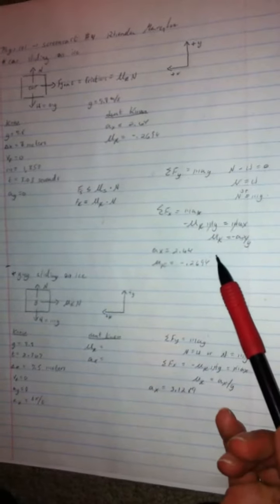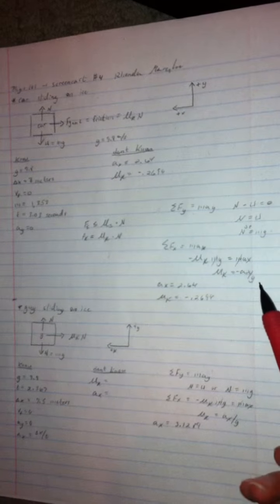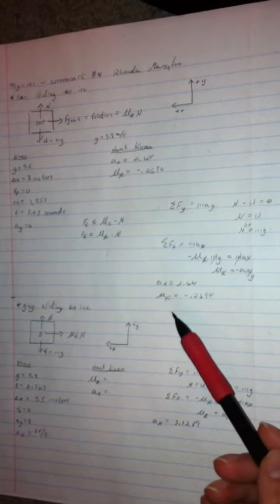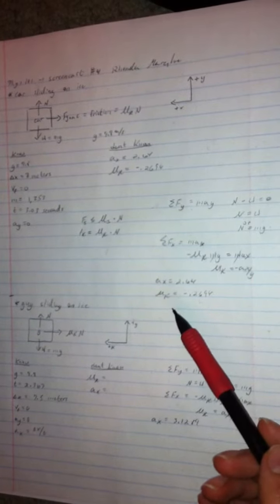By taking the change in distance and time, we were able to find the acceleration in the x direction being 2.64 meters per second squared. Because of that, we're able to plug it into the rest of the formula and find the coefficient of k for the car sliding.